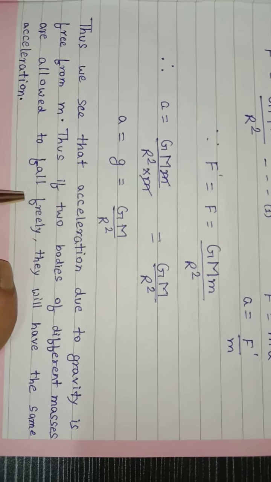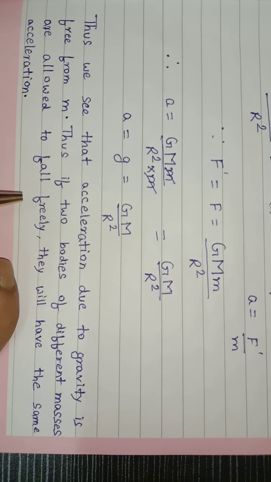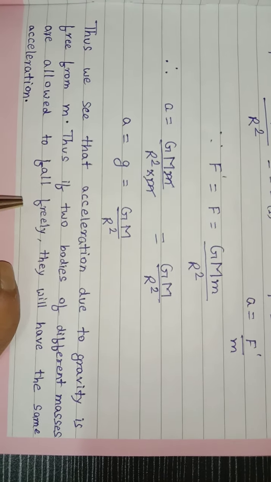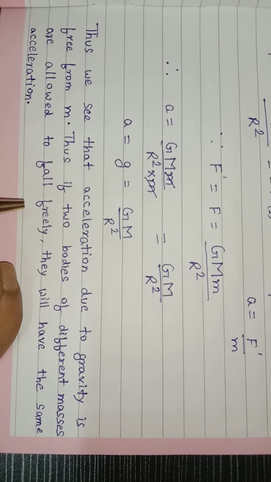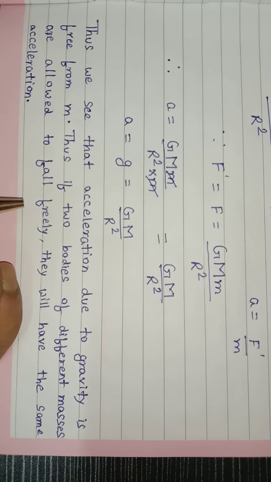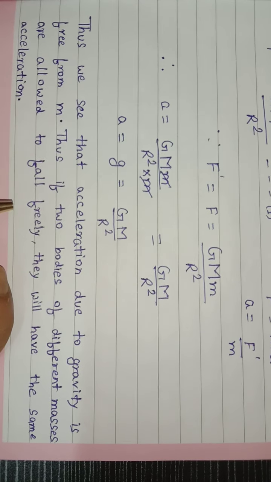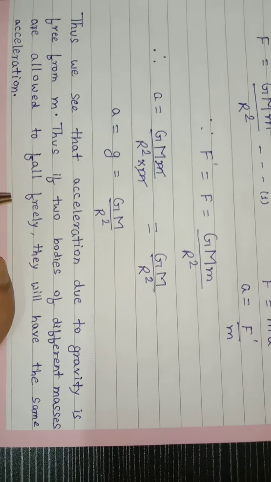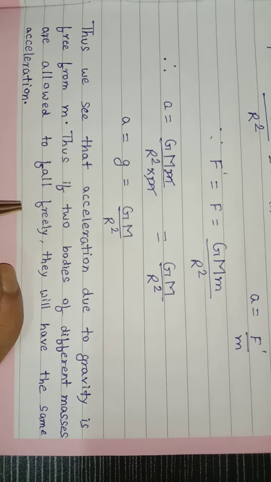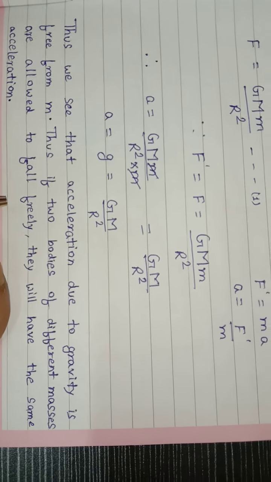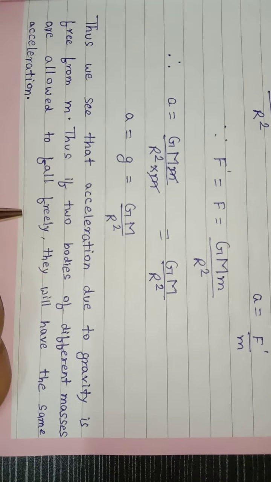Now you must be questioning, sir, that right now you have said that the masses of the bodies might be different, but they all fall with the same acceleration. That means both bodies, the feather and the coin, should fall at the same time when they are made to fall from a fixed height, that is, the same height. Now why does this happen?